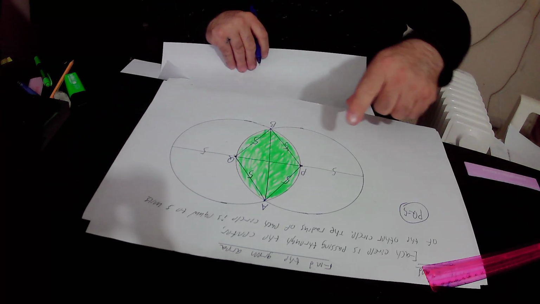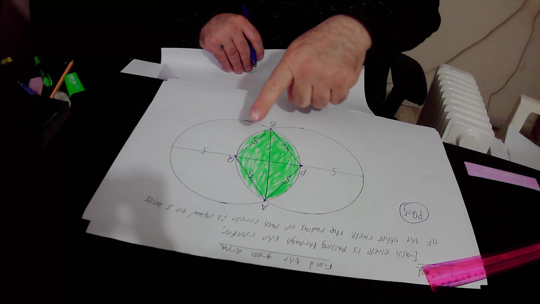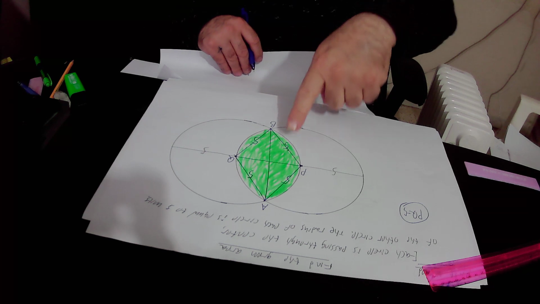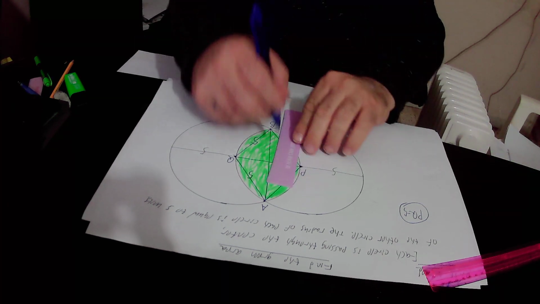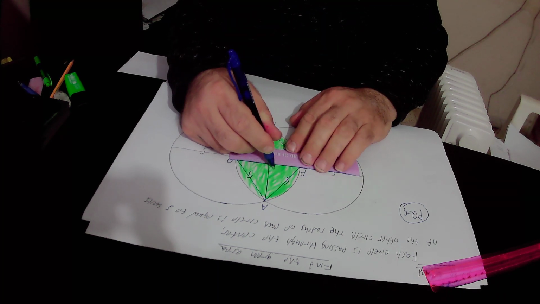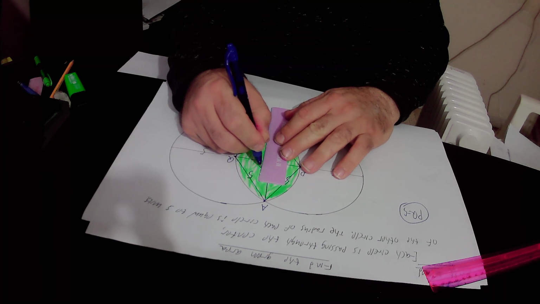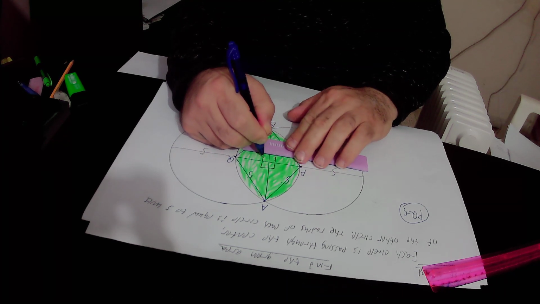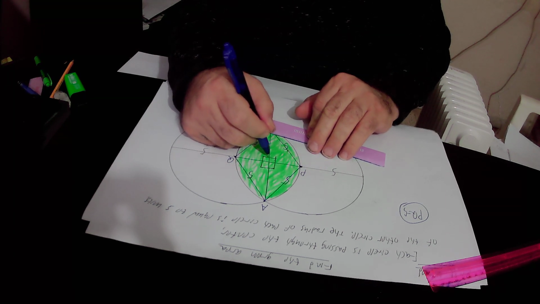So here, diagonal AB is perpendicular to diagonal PQ, and diagonal PQ is perpendicular to diagonal AB. That is to say, we have four right angles.